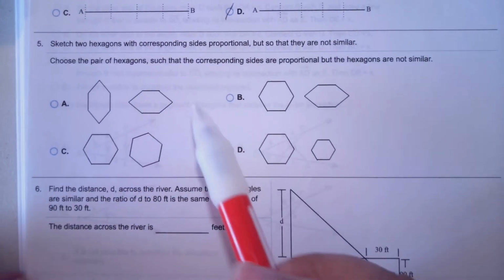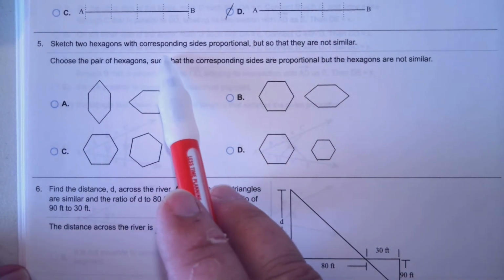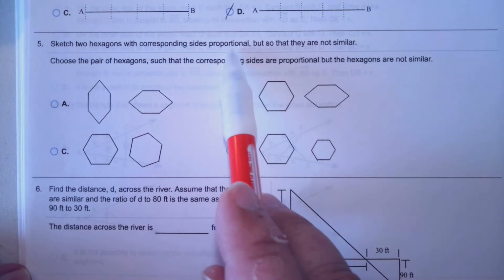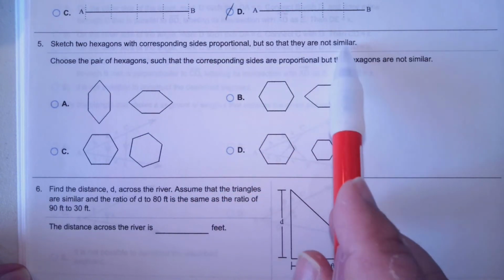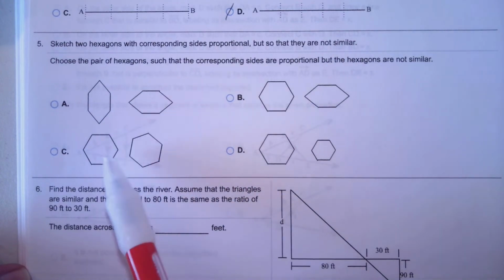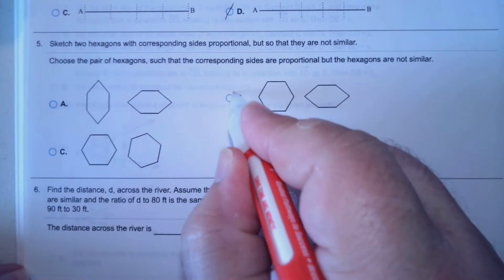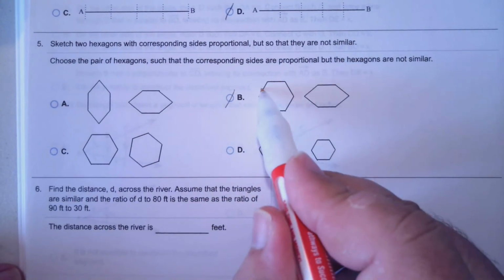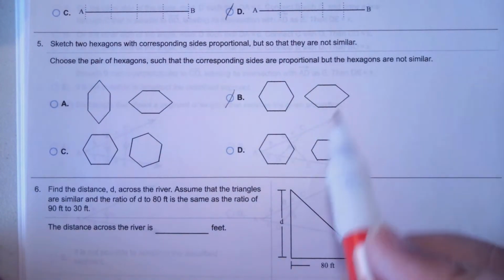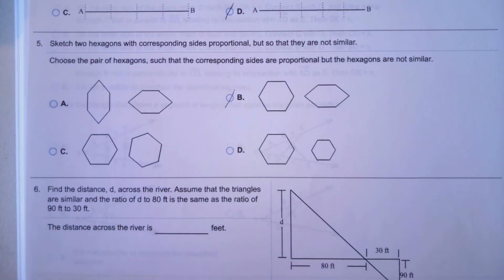Number 5. Sketch 2 hexagons with corresponding sides proportional, but not similar. Those are similar. Those are similar. So the only one we can have is where the lengths of the sides can be the same. It's just that they can't look the same.